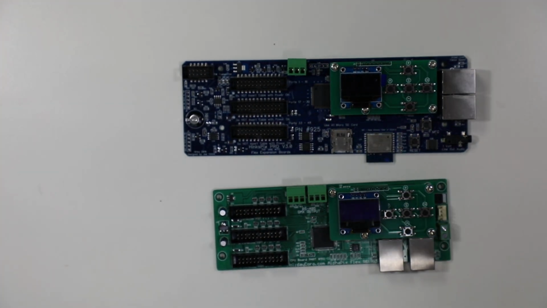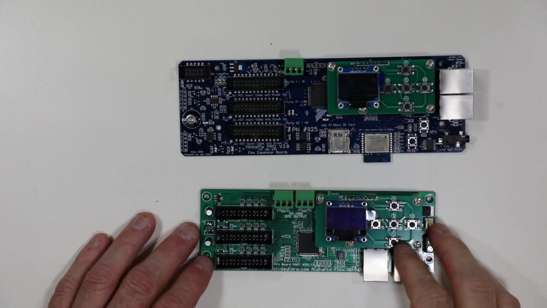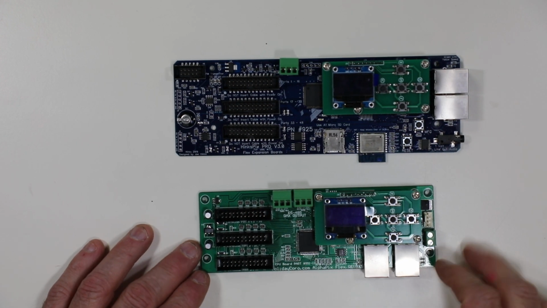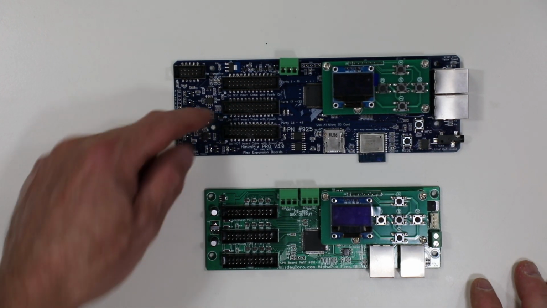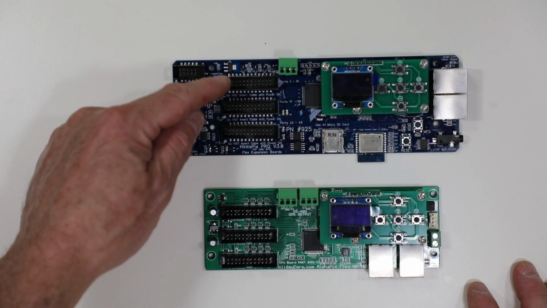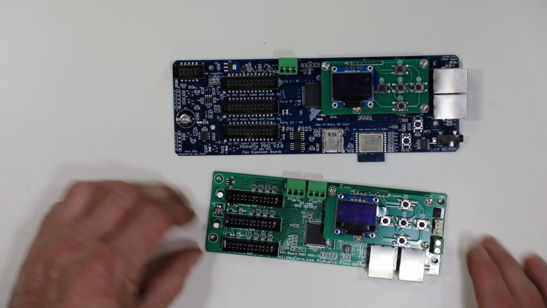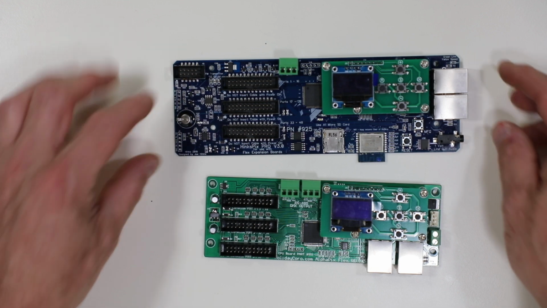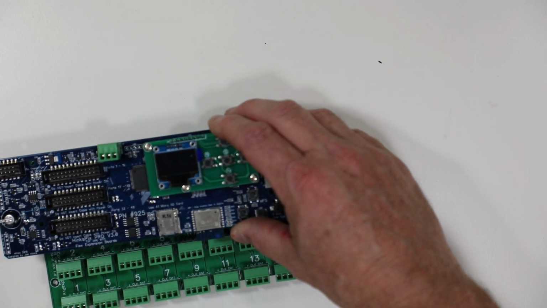All right, let's start with what's in common between these. In common are the 3 ports, and you'll see that they all have 3, and that there are the same holes, which allows them to mount on top of the expansion boards.